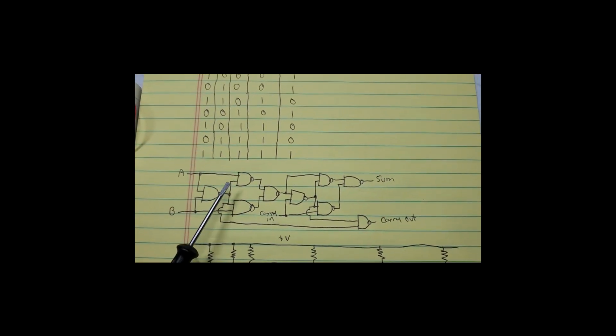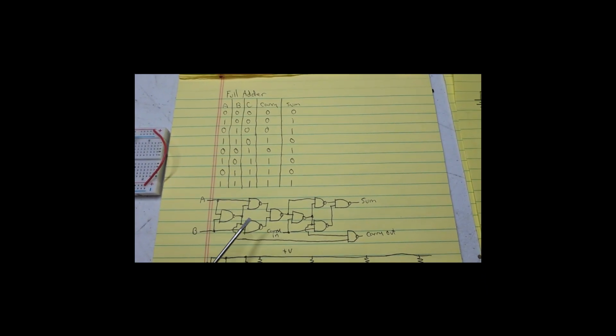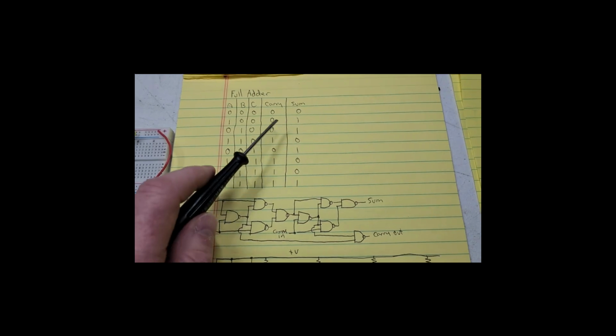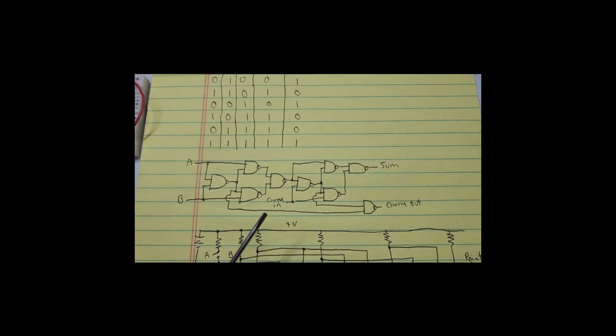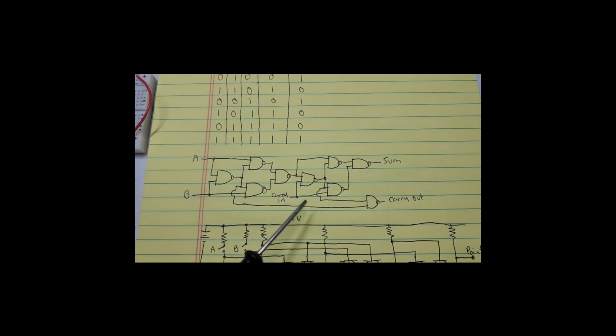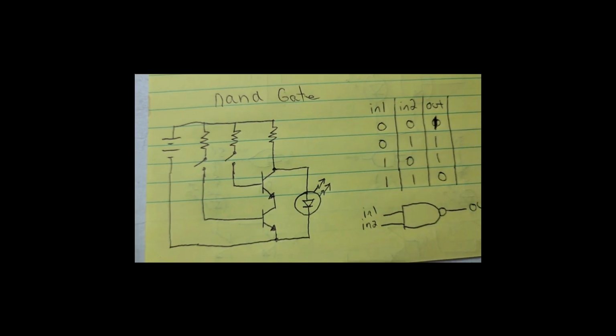Here's the schematic. One thing is there are several ways to build a full adder and even a half adder, I think. You can use different logic gates and put them together any way you can come up with to give you your truth table so that it works out, right? But from the videos I saw, this looked like the easiest way to fit it on a breadboard. And this is all using NAND gates. If you remember the NAND gate, where's the NAND gate? Right here. Here's the NAND gate.